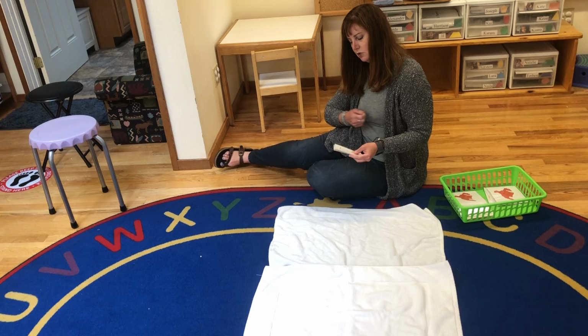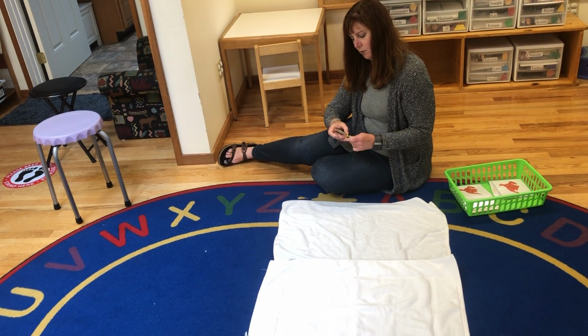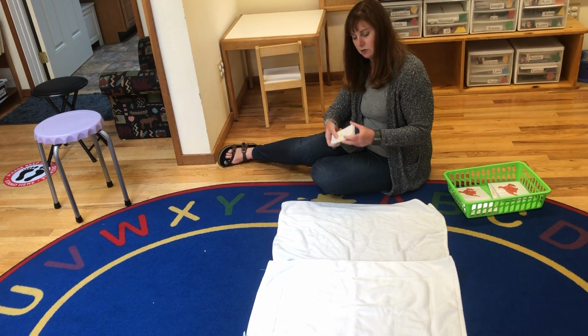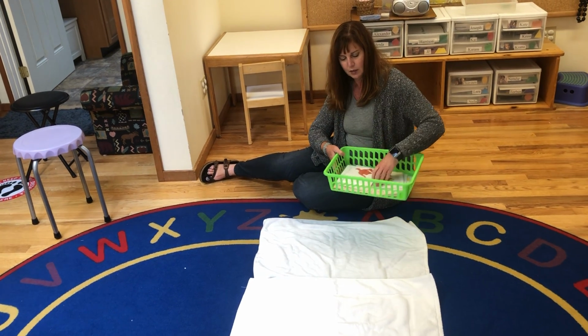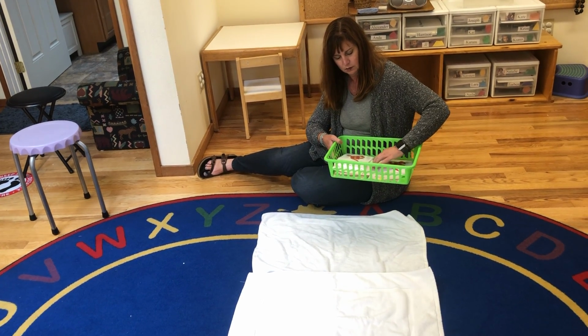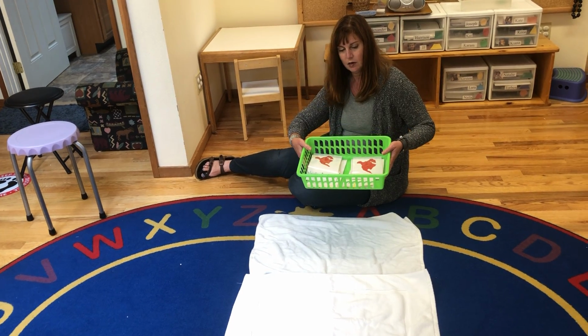If they cannot do the rubber band by themselves, they can ask you to do that. We do the rubber bands for them. And then you're going to want them to put this back where they got it on your shelves.